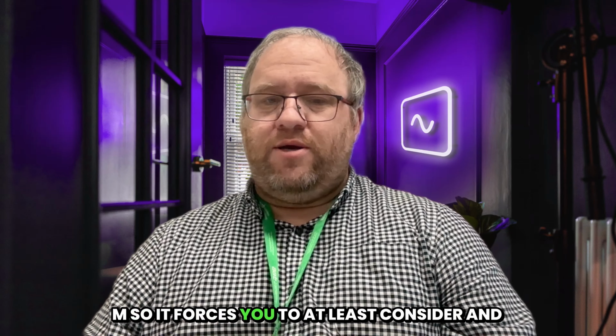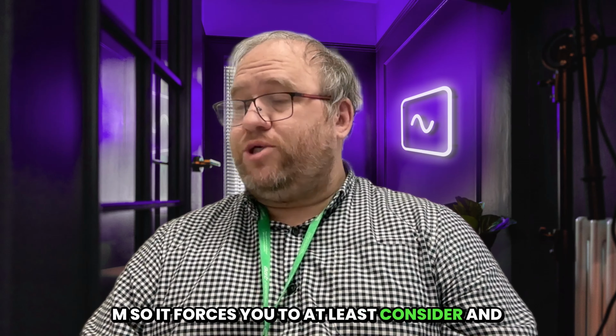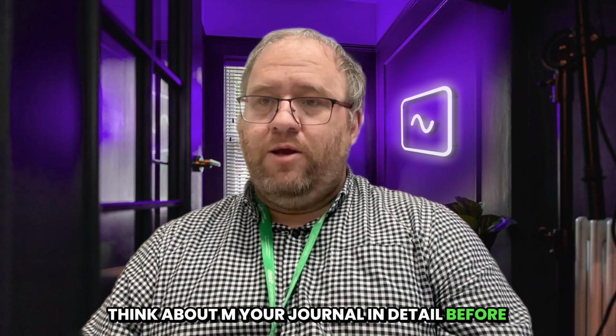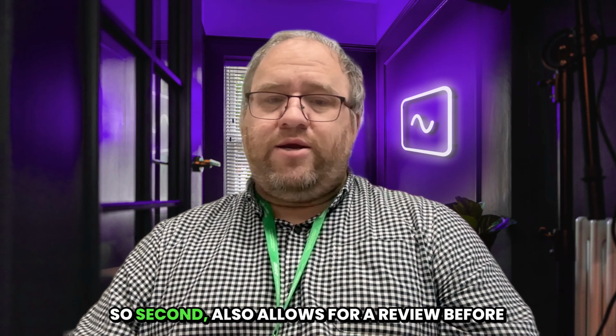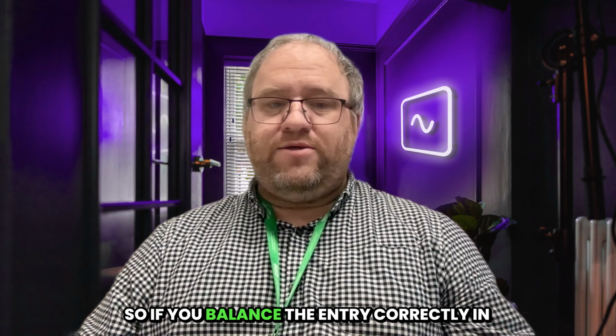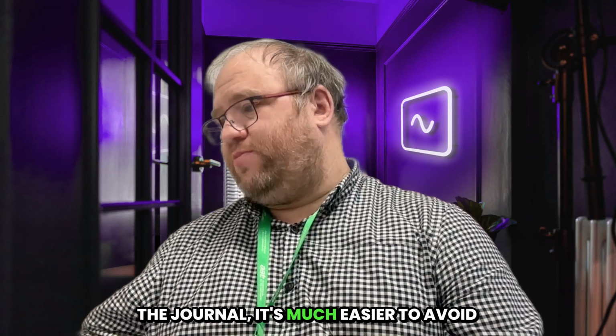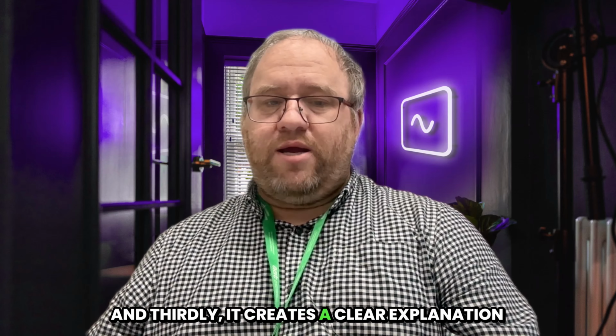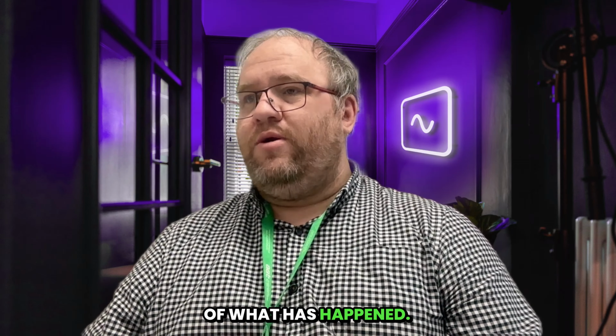So it forces you to at least consider and think about your journal in detail before you post it. Second, it also allows for a review before mistakes are carried into the ledger. So if you balance the entry correctly in the journal, it's much easier to avoid errors when posting it into the ledger accounts. And thirdly, it creates a clear explanation of what has happened.